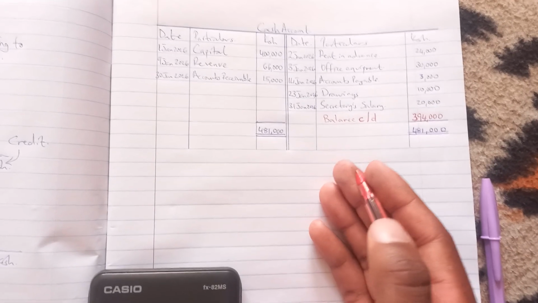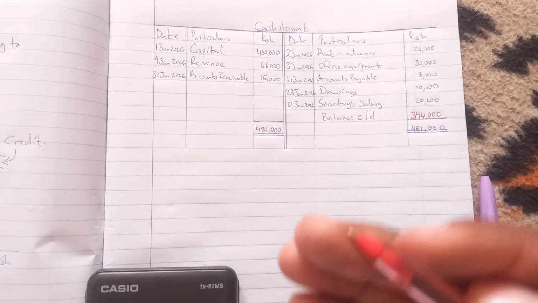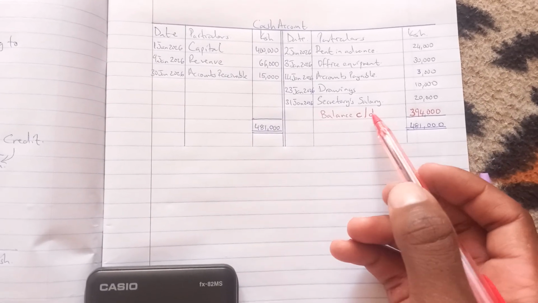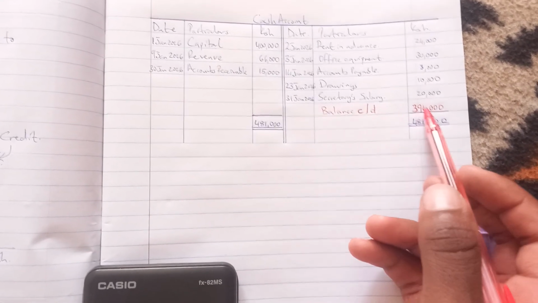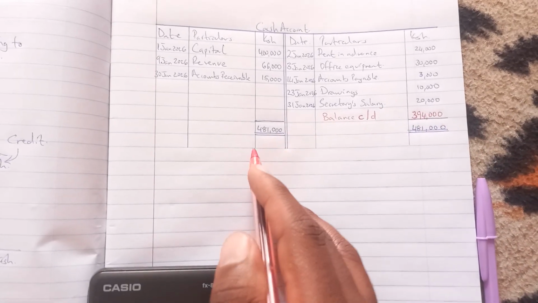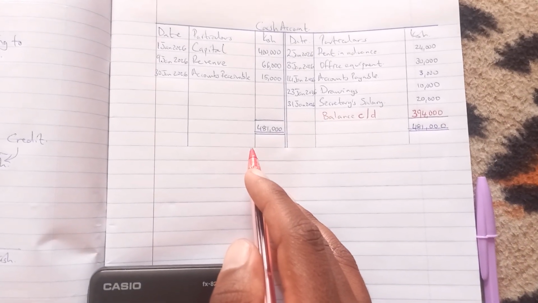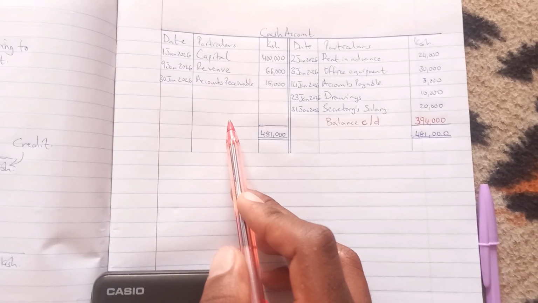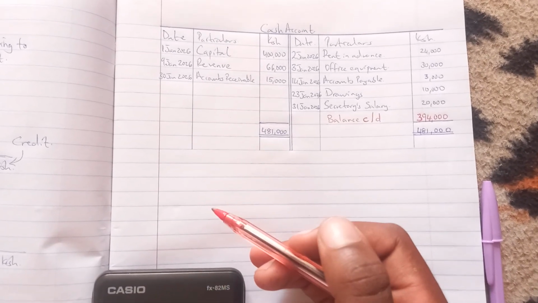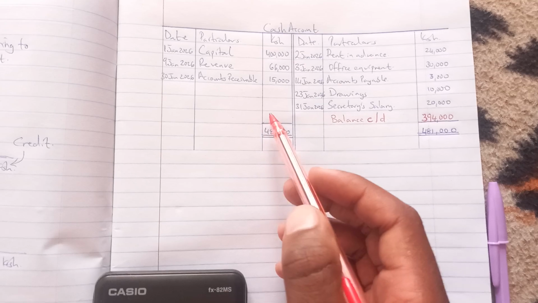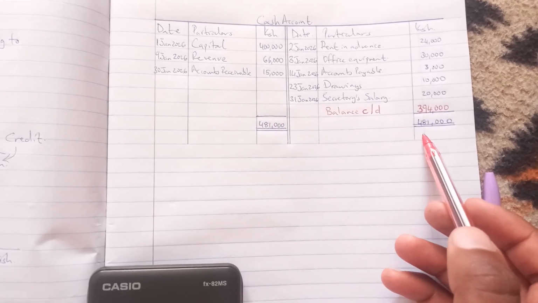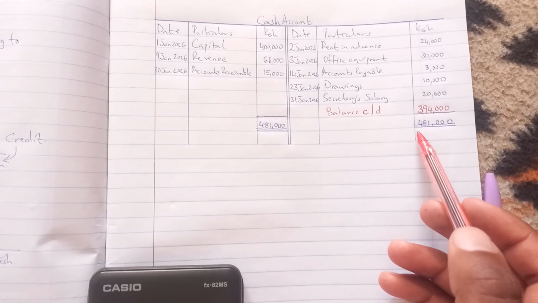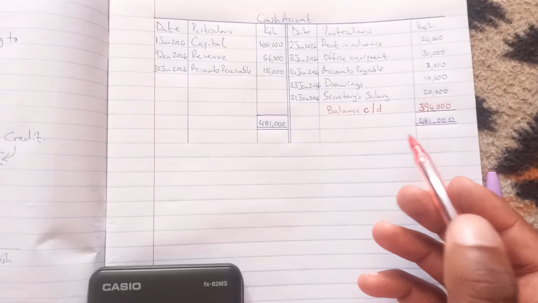Now, the moment we are writing that balance, which we will use for the month of February, we take this figure and we write it on the opposite end. Okay? If this balance carried down was on this side, us transiting to the other month, we will write that figure on the opposite end. So please take note of that.